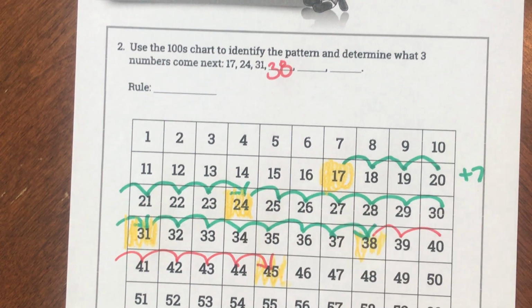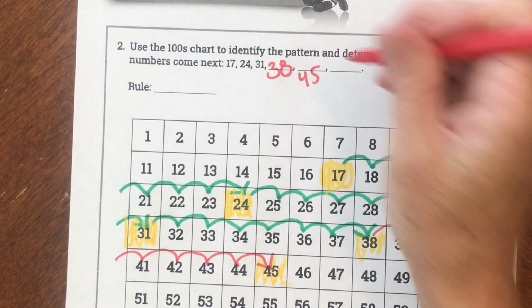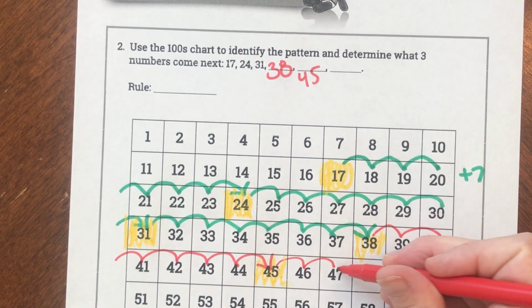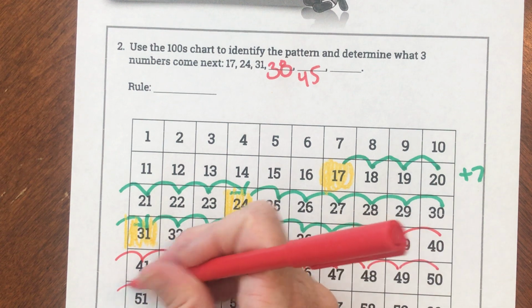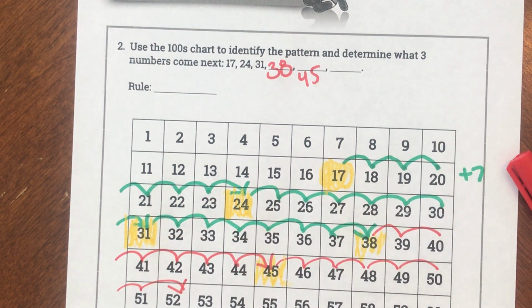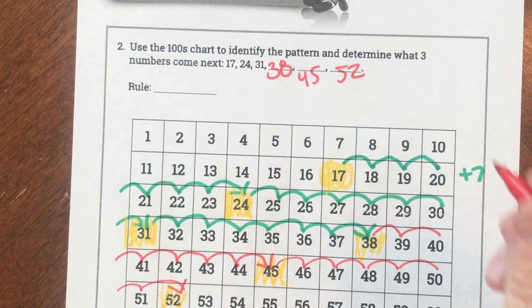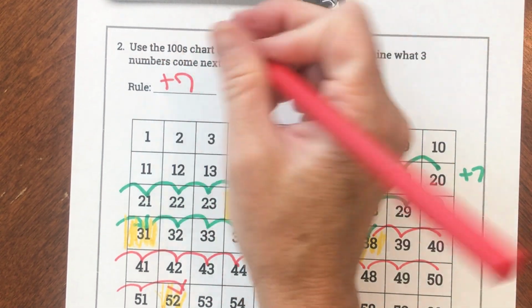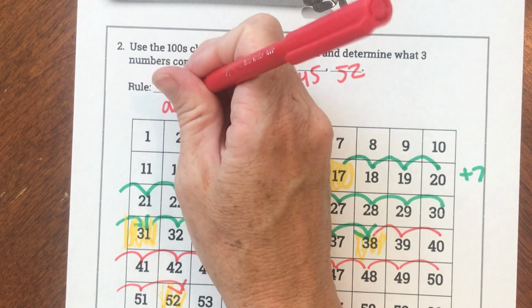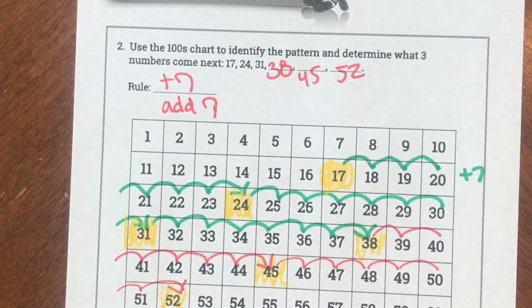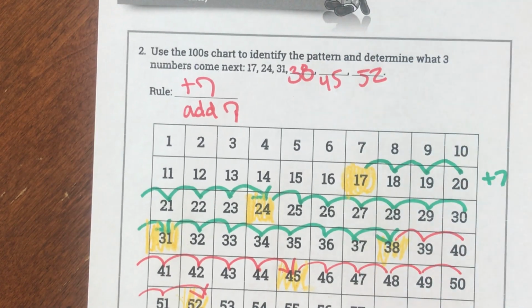Gets me to 45. And let's do it again. 1, 2, 3, 4, 5, 6, 7 gets me to 52. So my rule is each time I added 7, so I could say plus 7 or add 7, but that was my rule there. Okay, we're going to try some of these together as well.